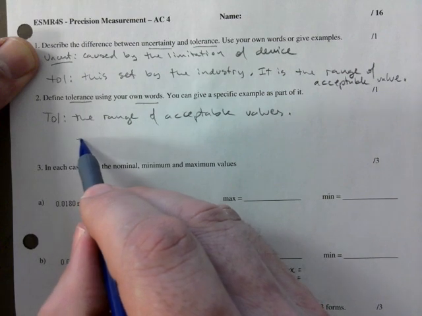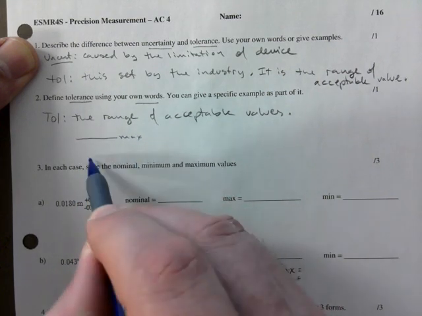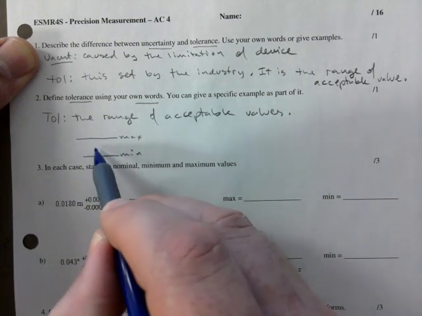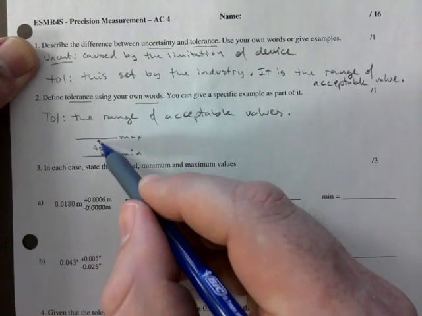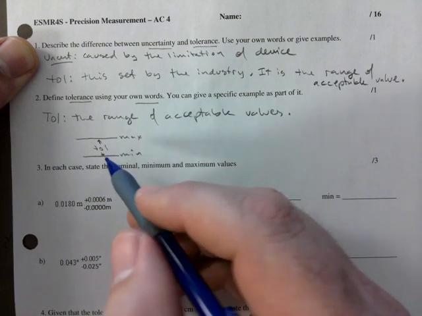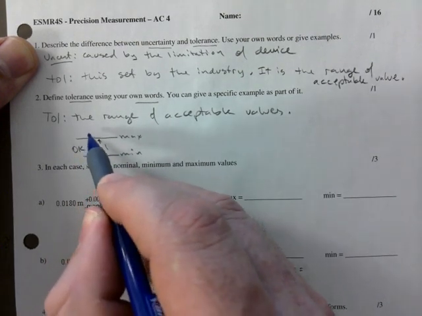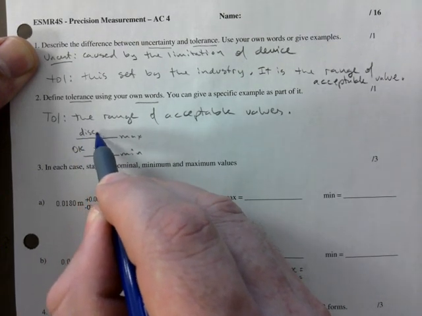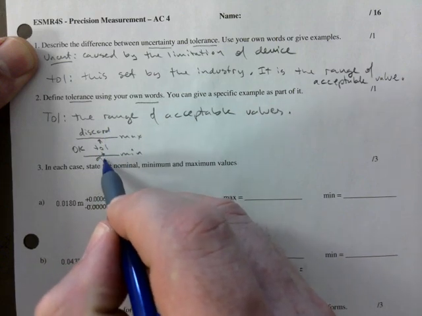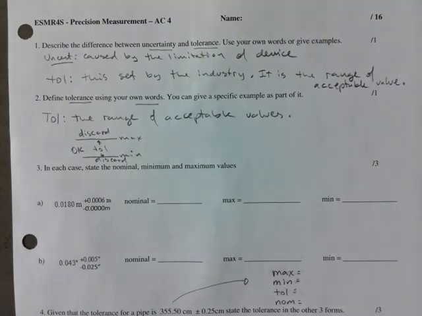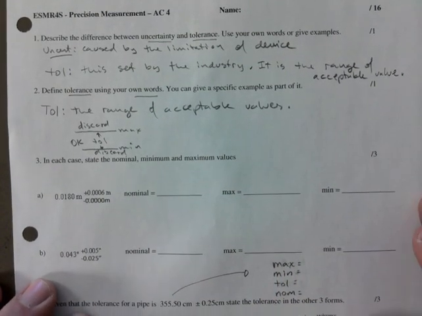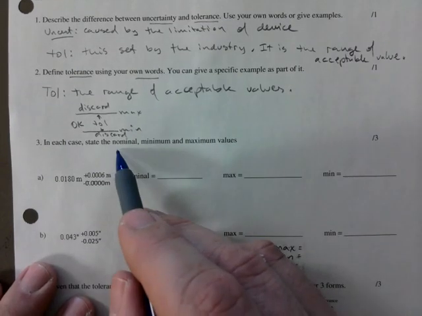You can say that if there's a max and a min, the tolerance is in between. Tolerance is the difference between them. So everything in here is okay, and out here it's discard. Everything outside of that range or the tolerance is not acceptable. In each case, state the nominal.